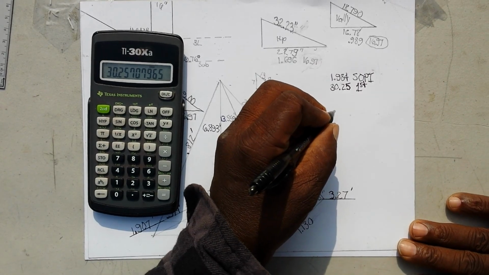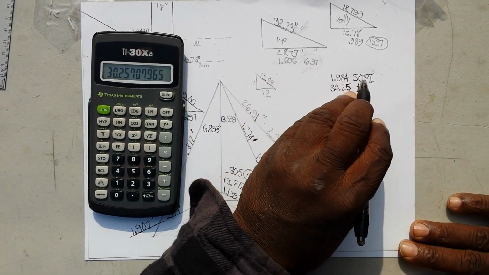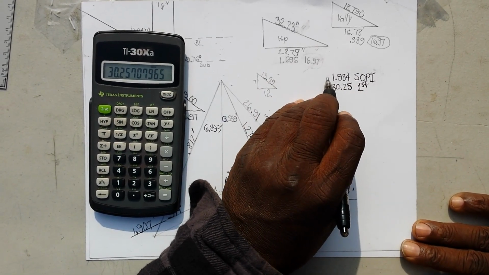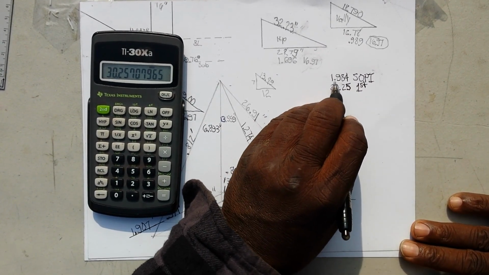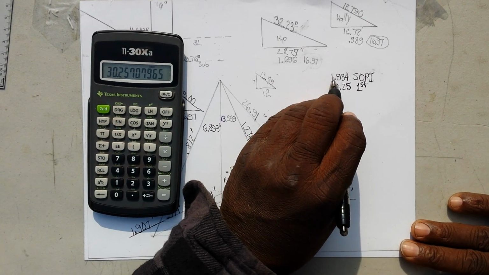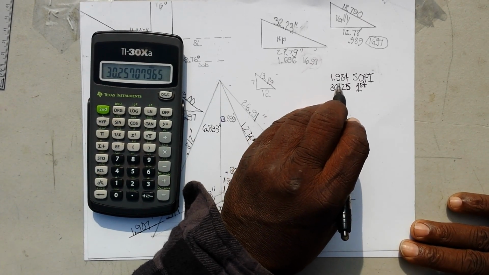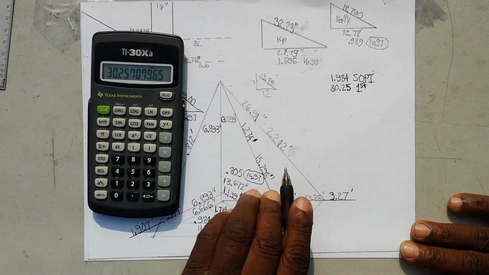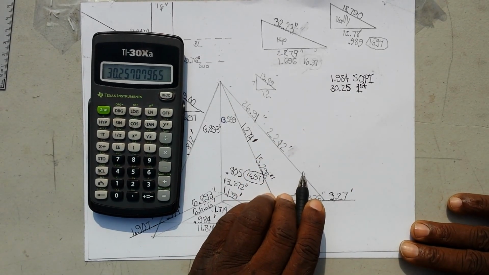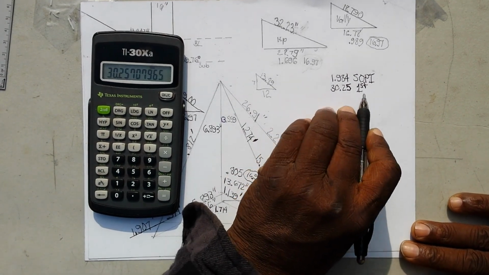So that's the SOPI, or step off per inch, 1.98. And you want to see what this is going to be for a rafter that is spaced 15 1/4 inches away from the king common, right? So it's going to be 30.25.